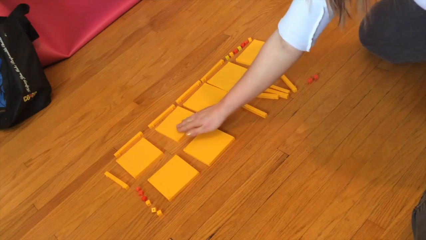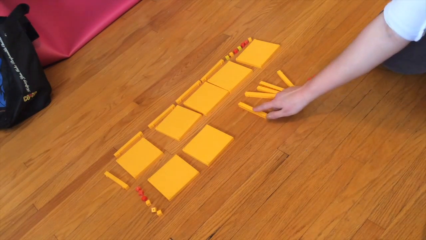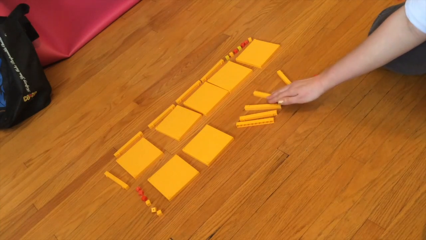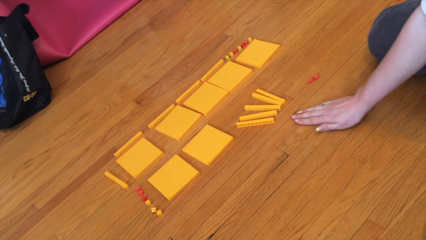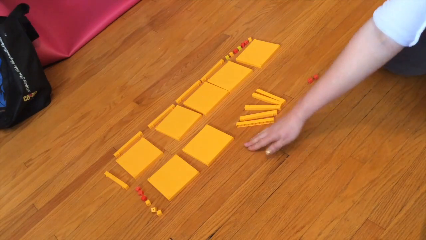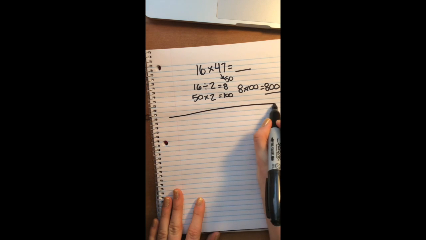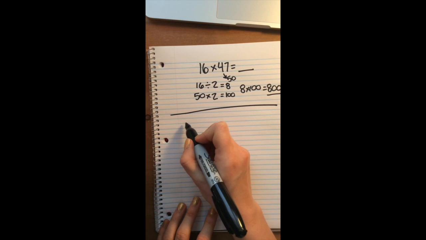We have 1, 2, 3, 4, 5, 6, 7 hundreds. 1, 2, 3, 4, 5 tens, which is 50, and 2 singles. So that stays as 2. So 752.